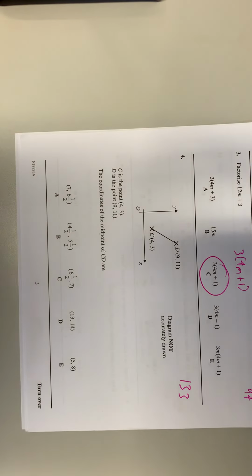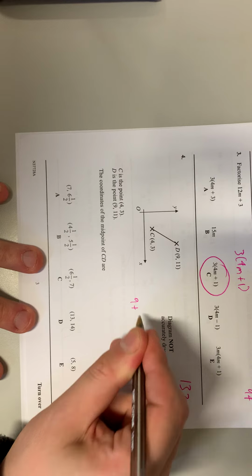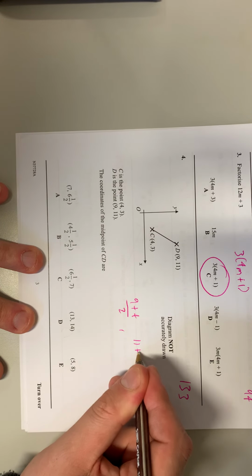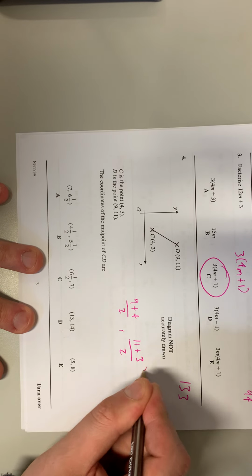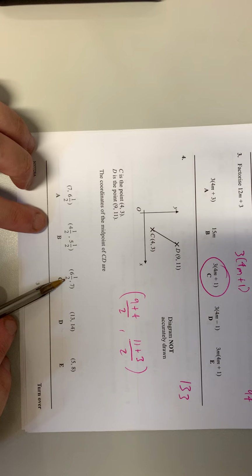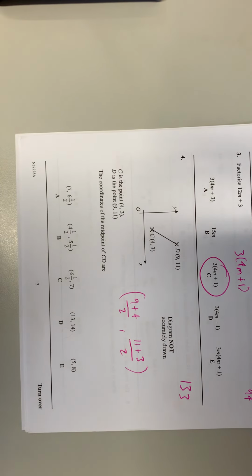Question 4. Coordinates of the midpoint from C and D. So I'm going to add the coordinates together and then divide by 2. So it's going to be 9 add 4 divided by 2, 11 and 3 divided by 2. Now again, because my answers are in terms of halves, even though I would obviously like to put this in decimals, it makes sense to me to write it as it is.